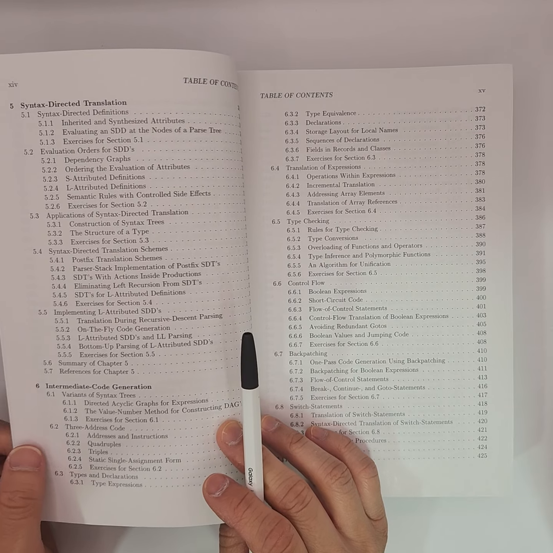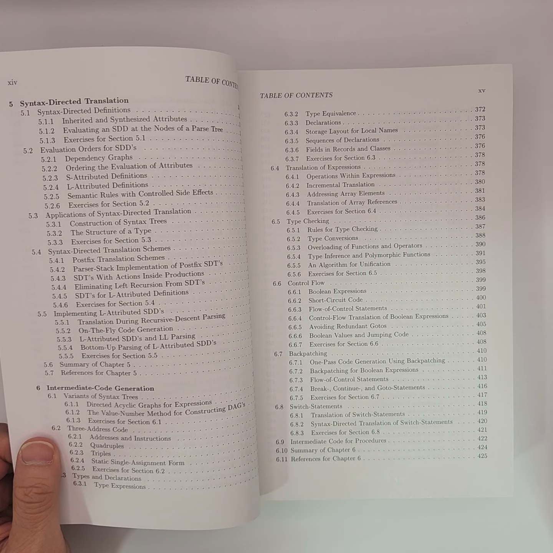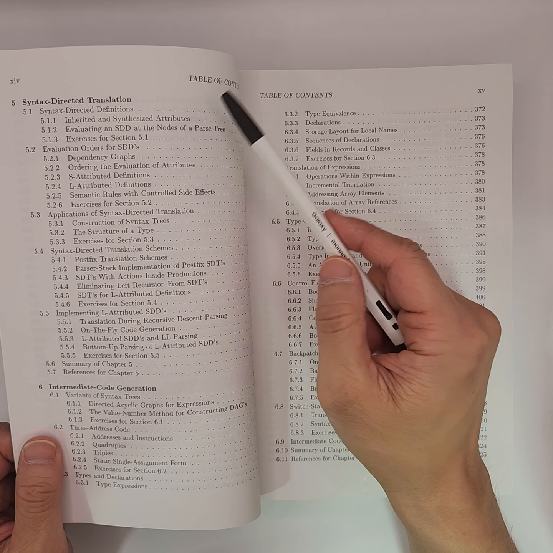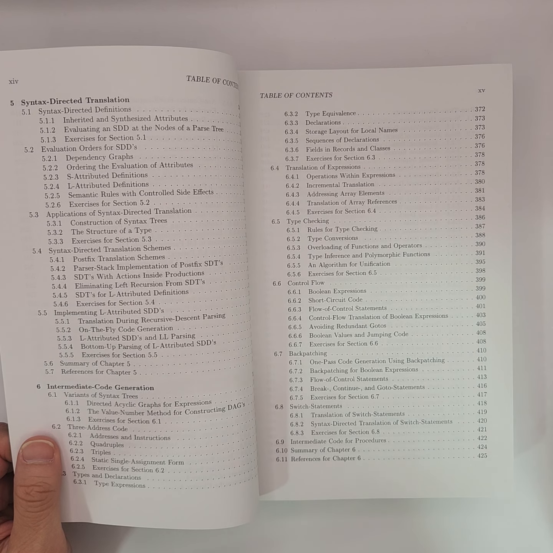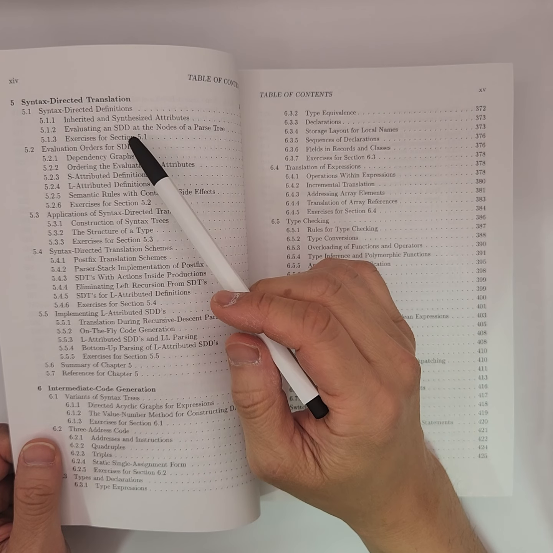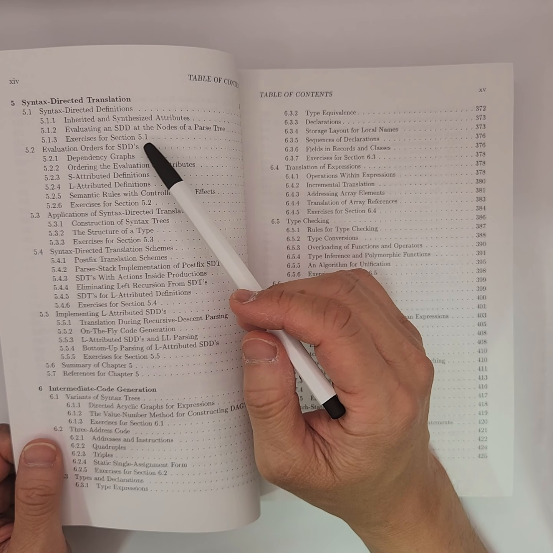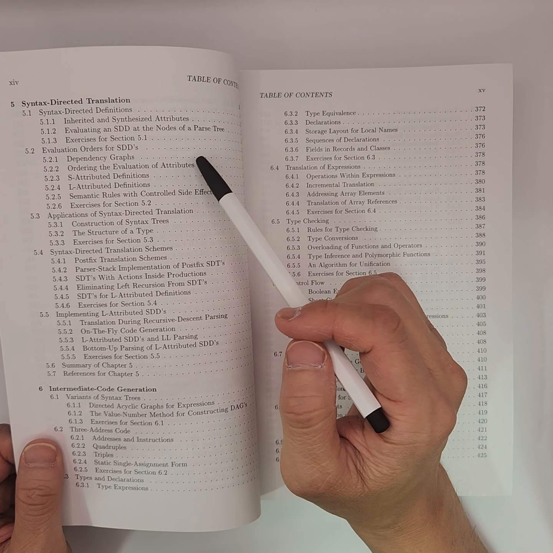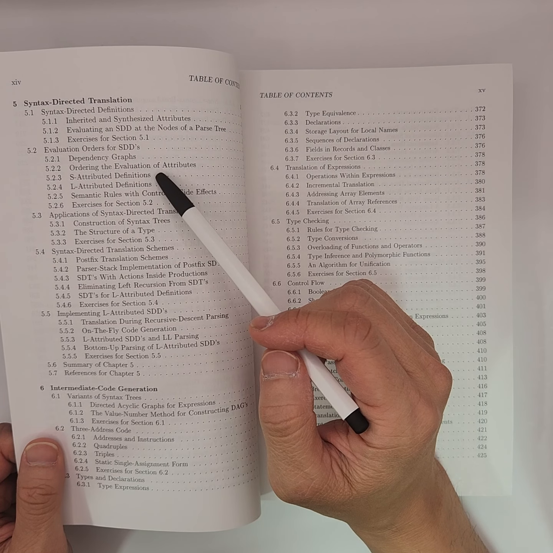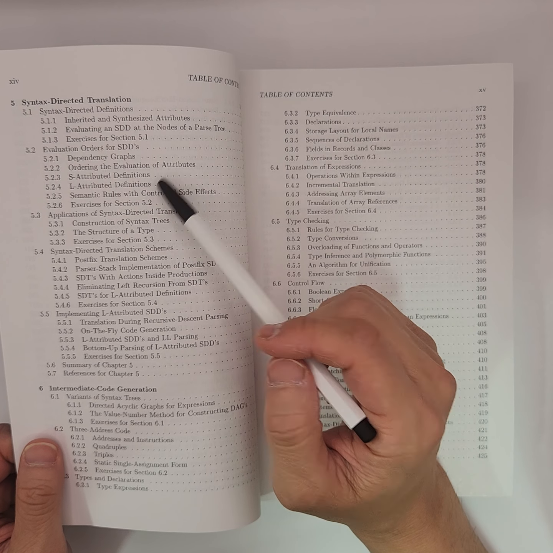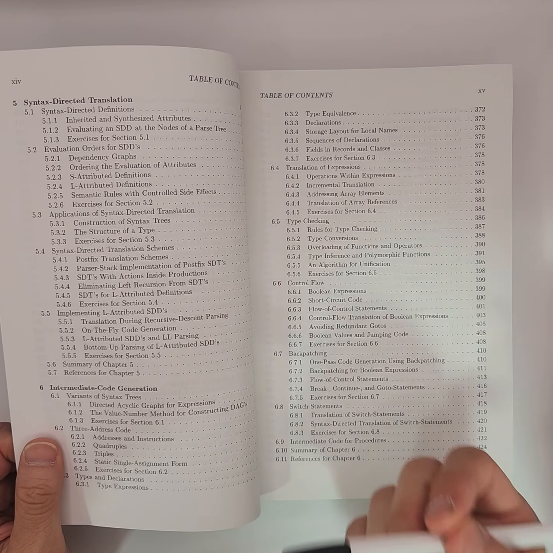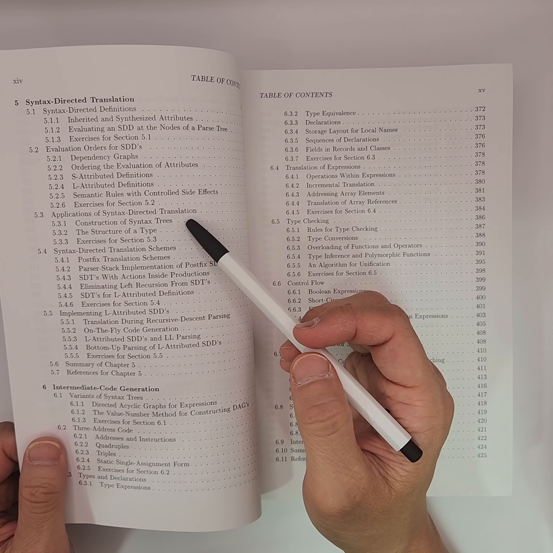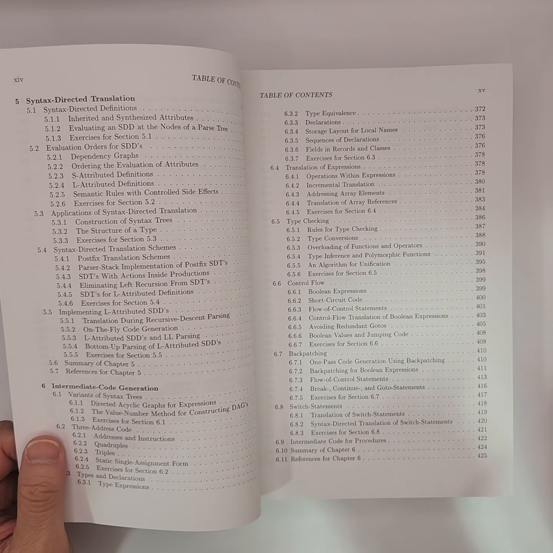Syntax-directed translation. Syntax-directed definitions. Inherited and synthesized attributes. Evaluating an SDD at the nodes of a parse tree. Evaluation orders for SDDs. Dependency graphs. Ordering the evaluation of attributes. S-attributed definitions. L-attributed definitions. Semantic rules with controlled side effects. Applications of syntax-directed translation. Construction of syntax trees. The structure of a type.